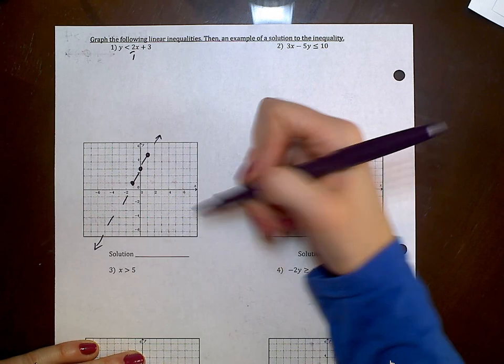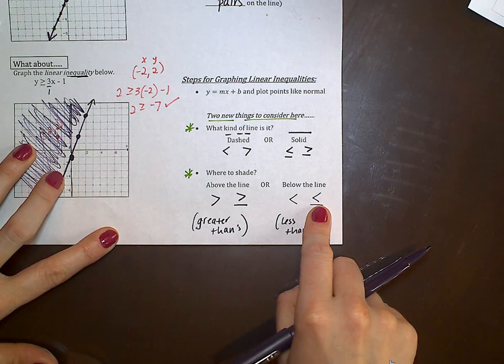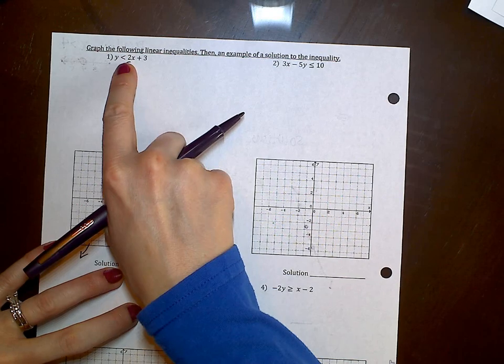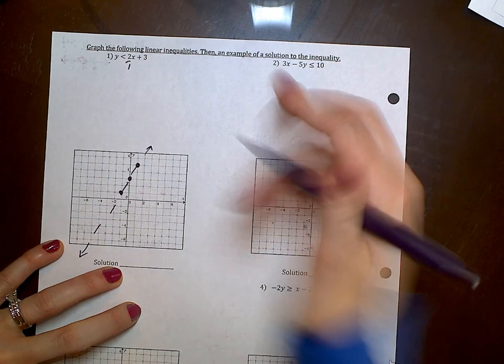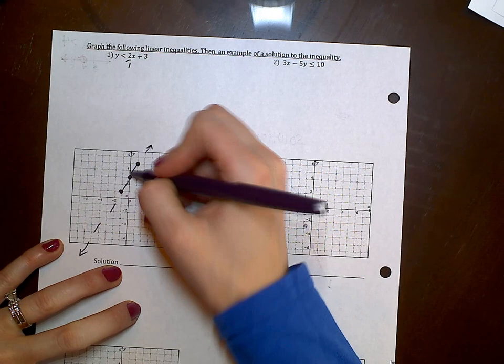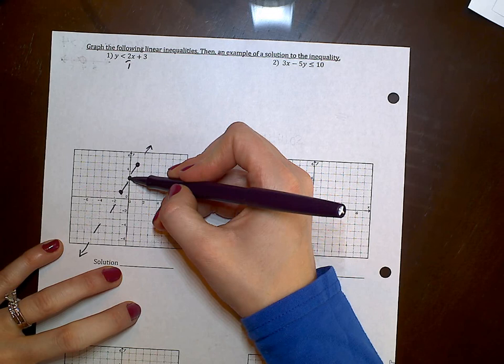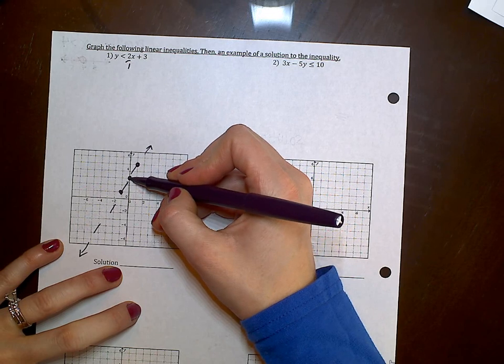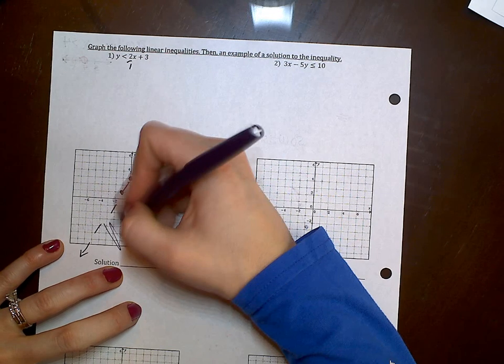Okay, now I have to figure out, do I shade over here or over here? Which side of the line do I shade? Well, we said it's either kind of above or below. What's this one? This is a less than, so I should shade below the line. So again, maybe think about the y-axis specifically. Go to the y-intercept. You want the y-axis below the line. So that's down here. So I'd shade all this.